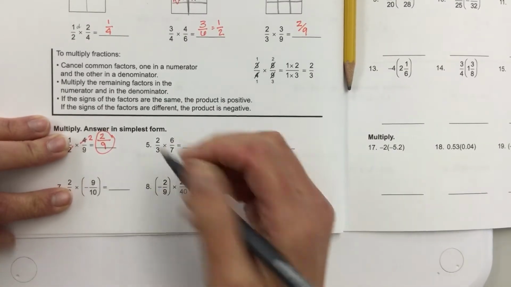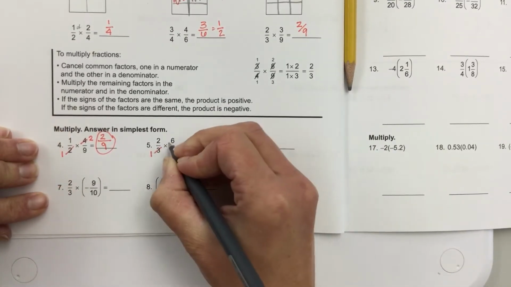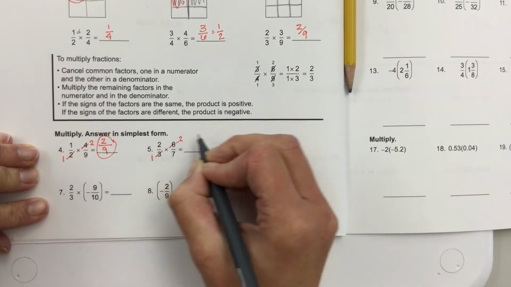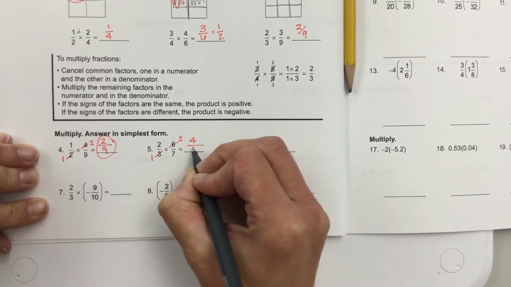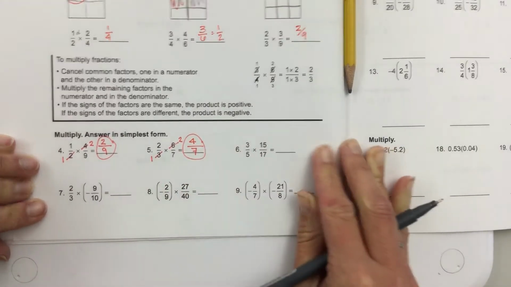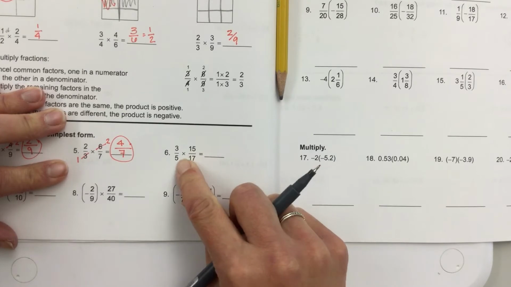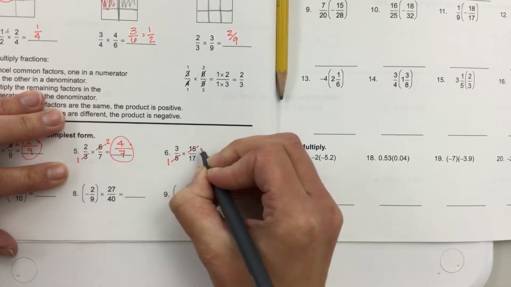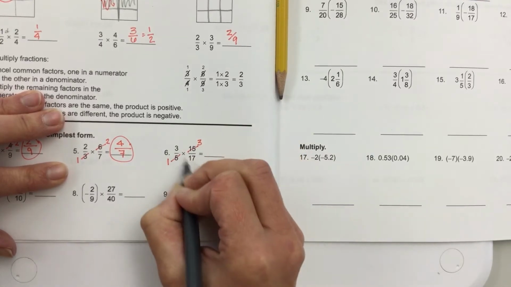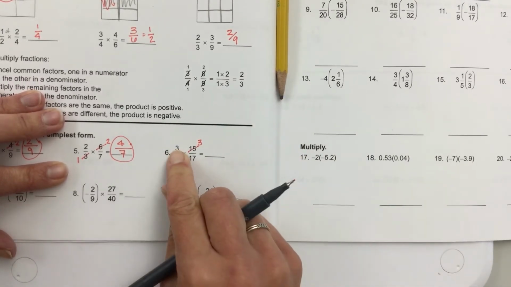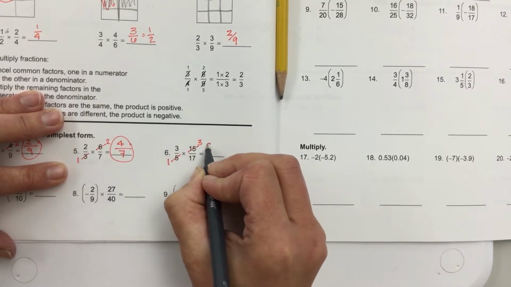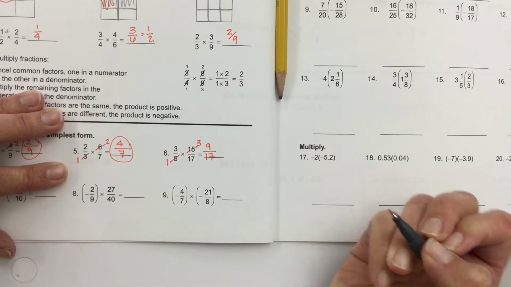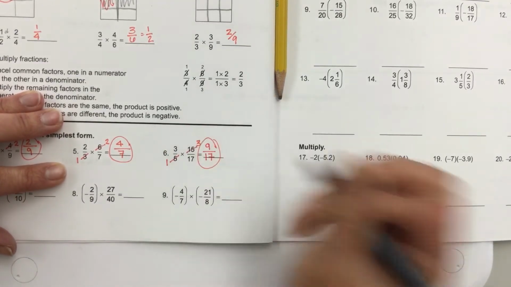So 3 and 6, 3 can be divided by 3 one time, 6 can be divided by 3 twice. 2 and 7 cannot be simplified. 2 times 2 is 4. 1 times 7 is 7. 5 and 15, they can both be divided by 5. So 5 divided by 5 is 1. 15 divided by 5 is 3. 3 and 17 do not have anything in common. 3 times 3 is 9. 1 times 17 is 17. 9/17 cannot be simplified. So that's your answer.